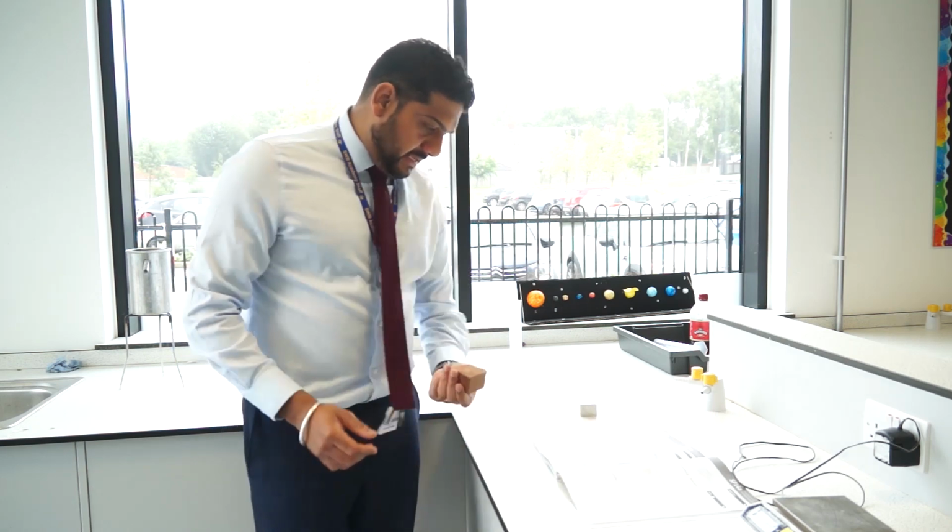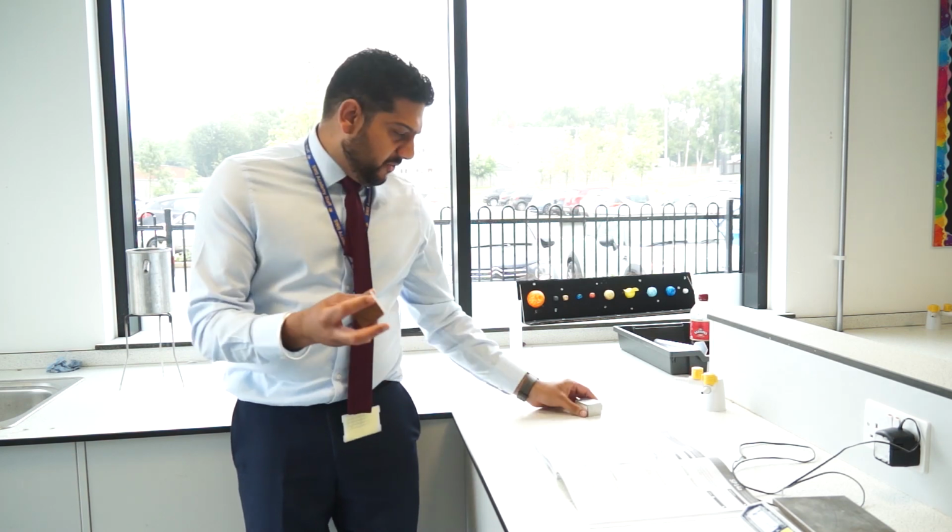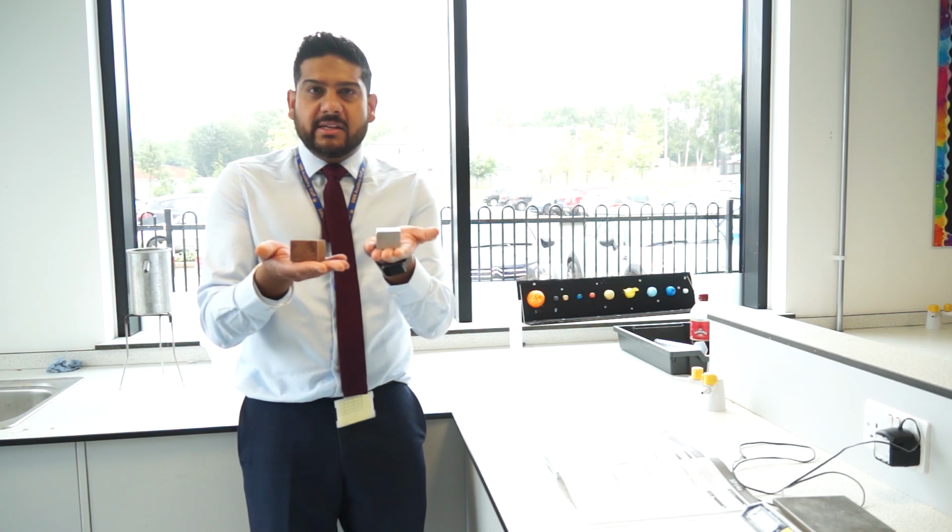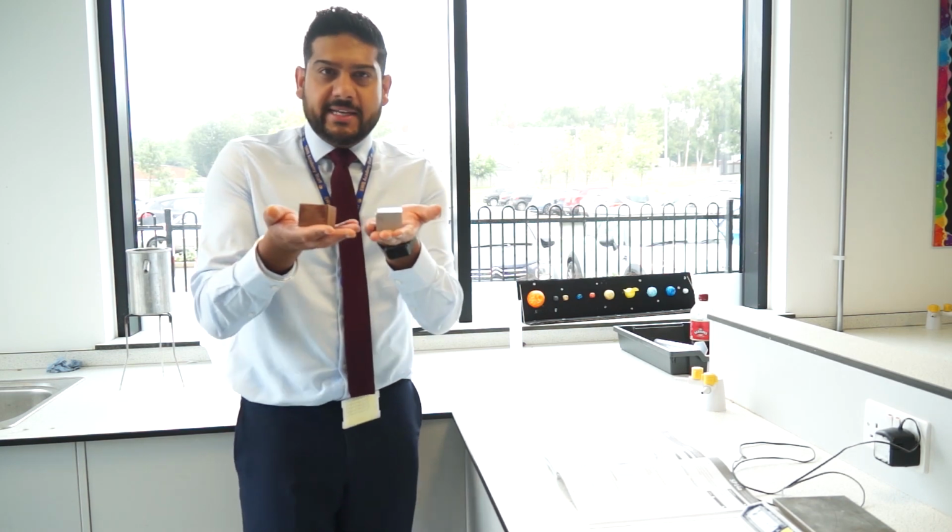Hello everyone, today I'm going to show you how to do an investigation on investigating densities. Now, density is essentially the mass of an object relative to its size. So for these two, they're more or less the same size, but this one is heavier. What we're going to learn about today is looking at the densities of these two and investigating them.